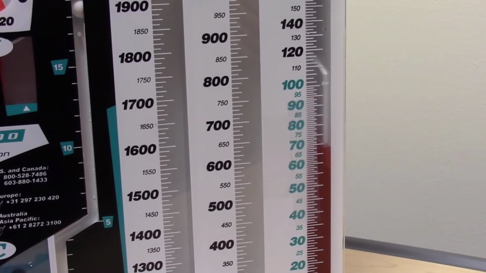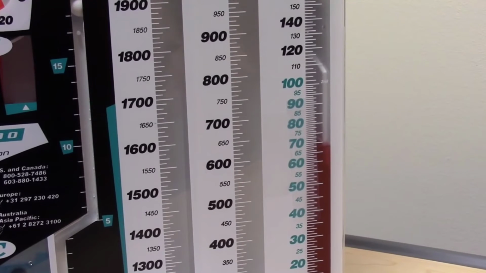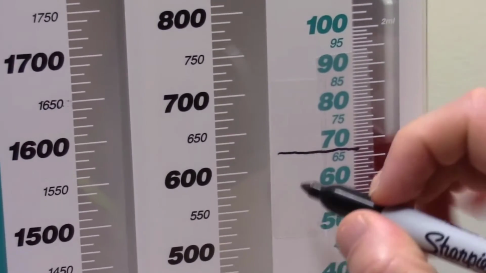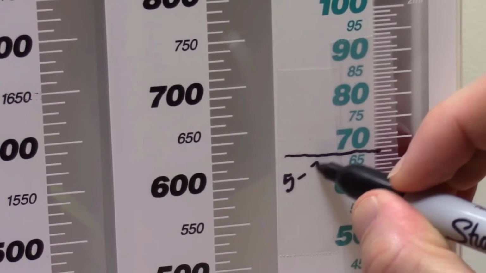Next, assess the quantity and quality of fluid in the collection chamber. Clearly mark the level of the fluid and mark the date and time.